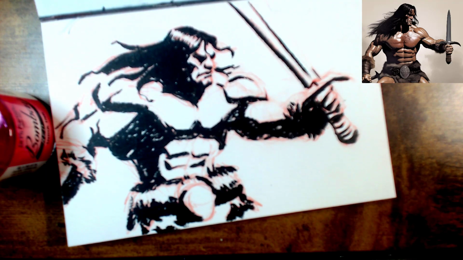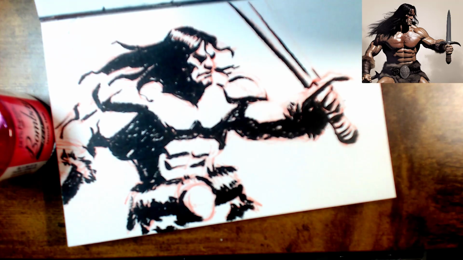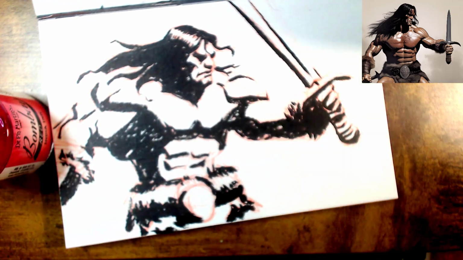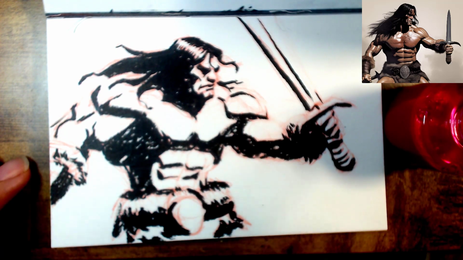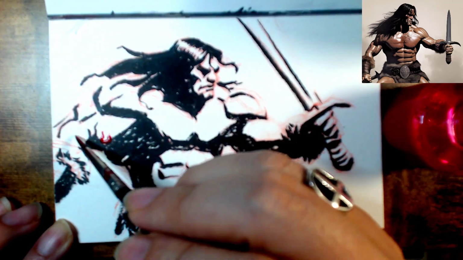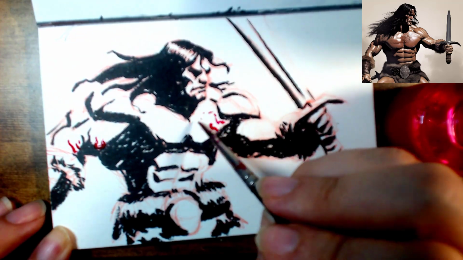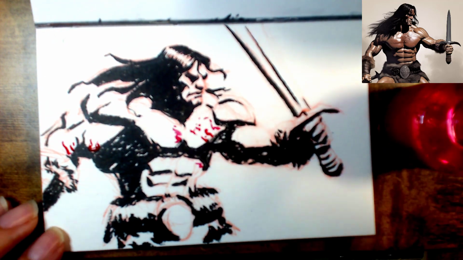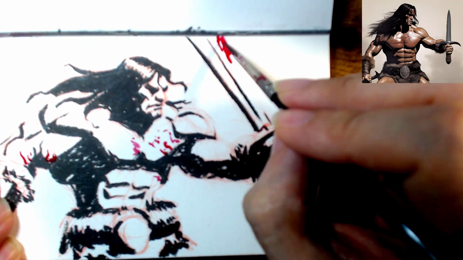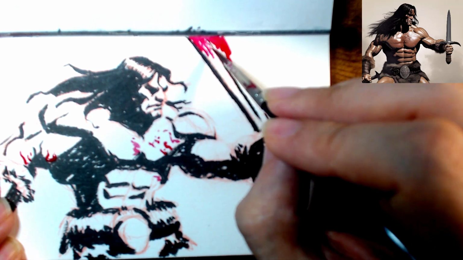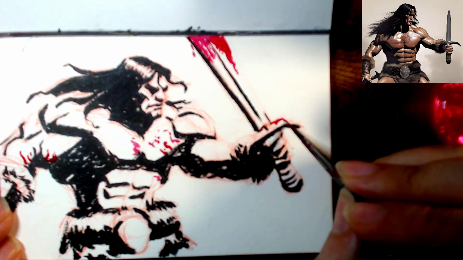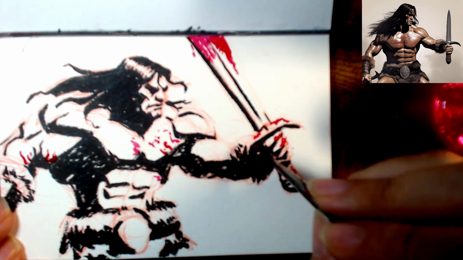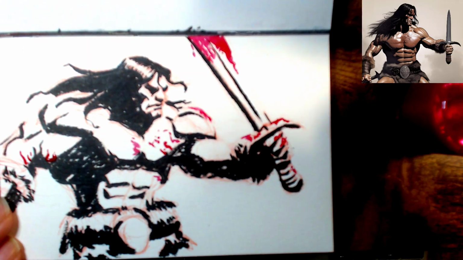And so that's what I did with the pencil pass, and I really pushed the muscles, if you could tell. I stirred the red ink with a toothpick here, and now I'm just adding blood. So notice that there was no blood in the reference. This is all just me adding more stuff to it and doing my own thing.